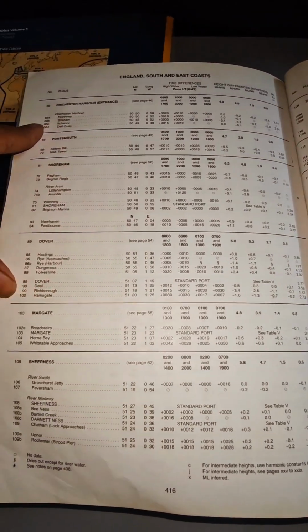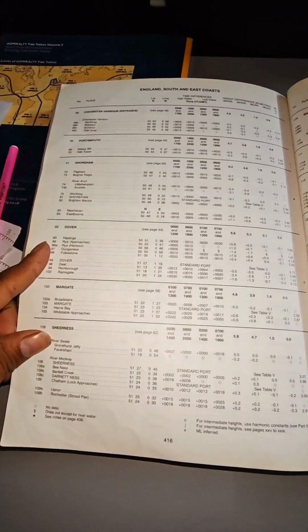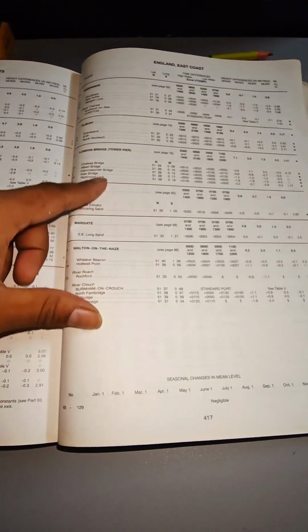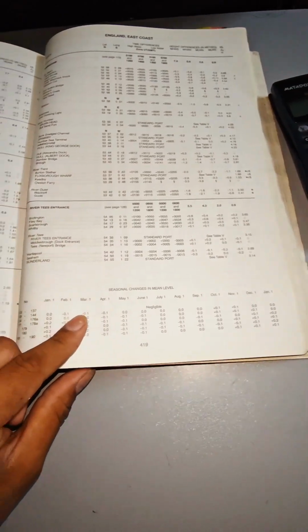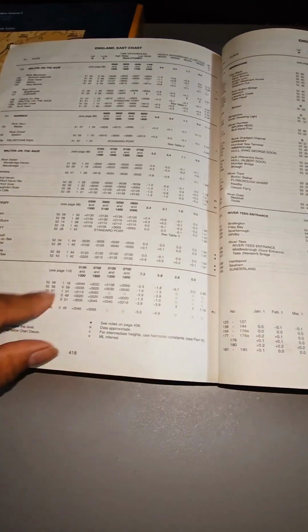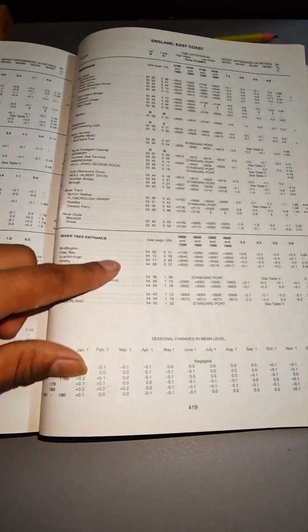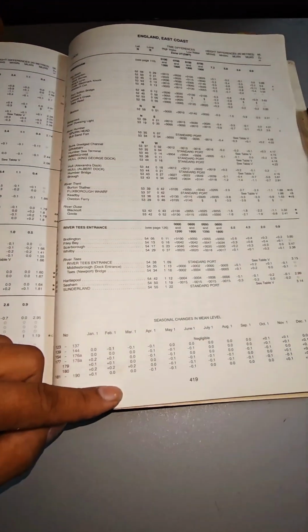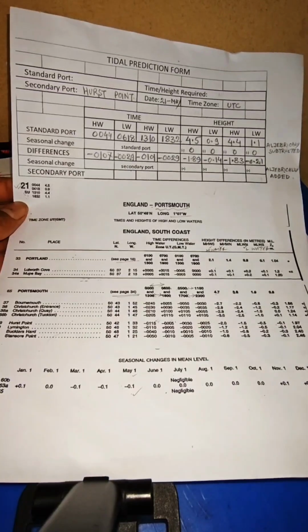You can see on this page also there are many standard ports, and under each standard port are the secondary ports, and this is the seasonal change for these two pages. Here also for this page, and for this page, under this is the seasonal change. Volume 3 is harmonic constants. We are not using this one.